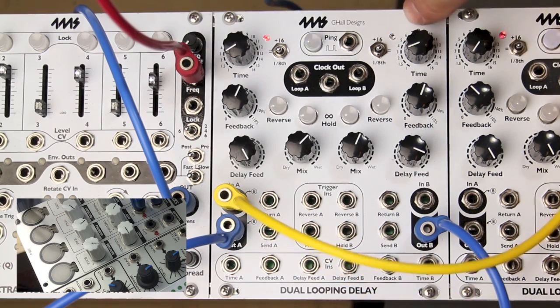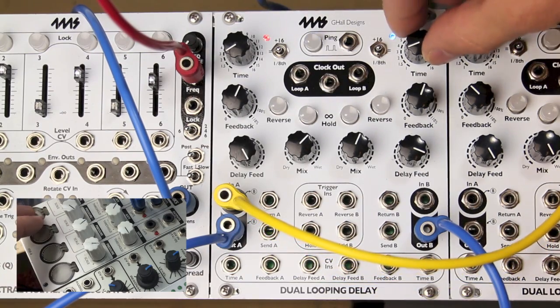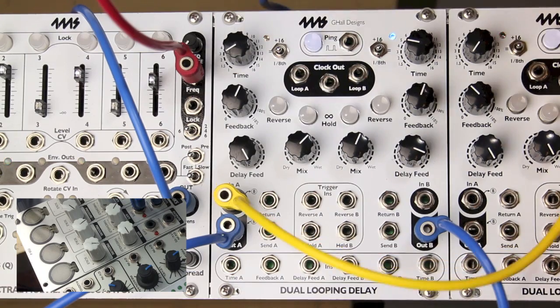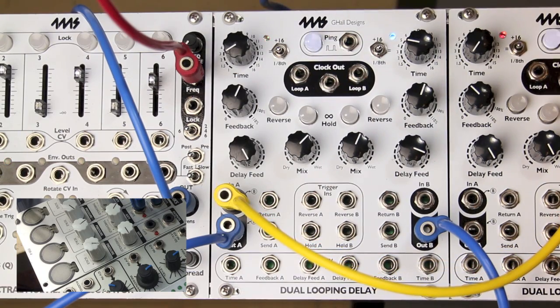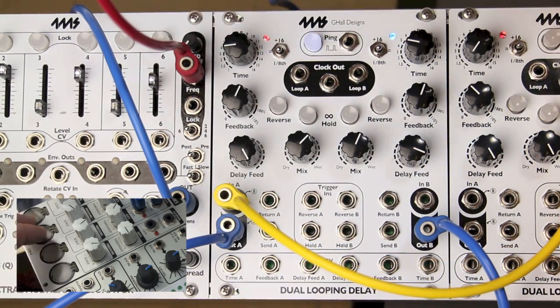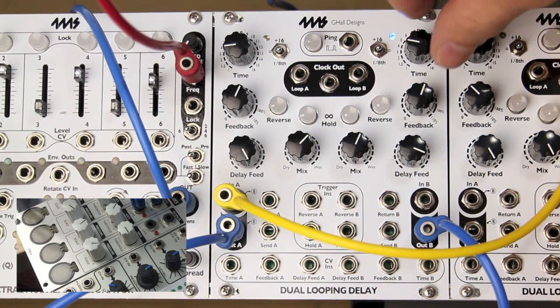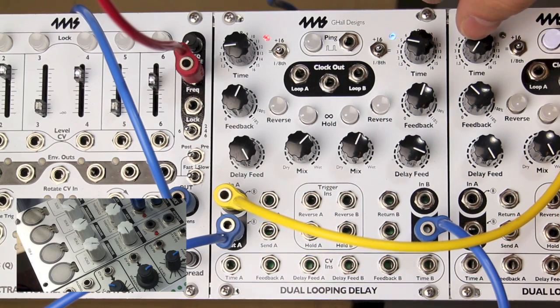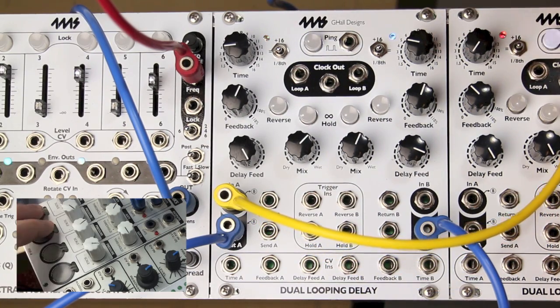So you hear how both channels are going at different speeds, left and right. That's because I have the time knob set differently. You can get some cool polyrhythms easily with this technique.